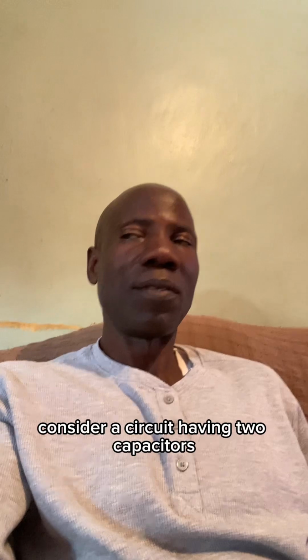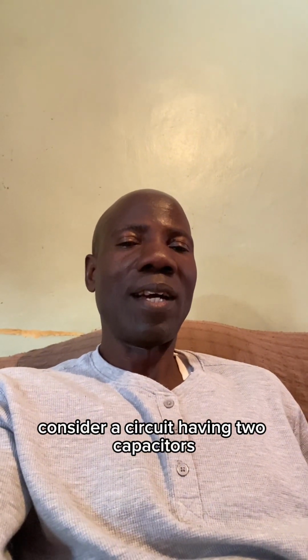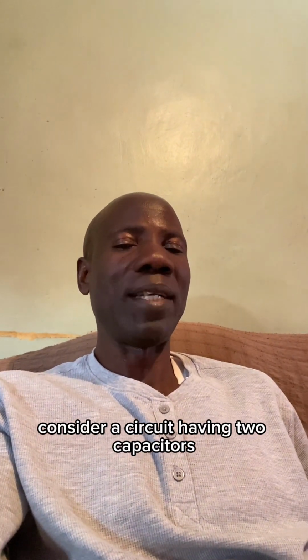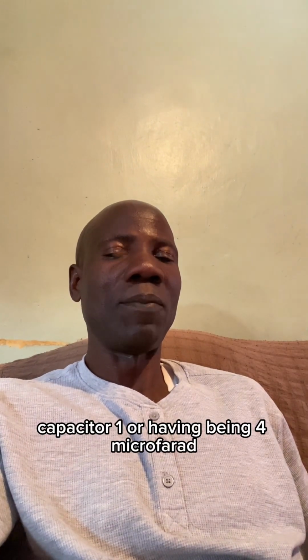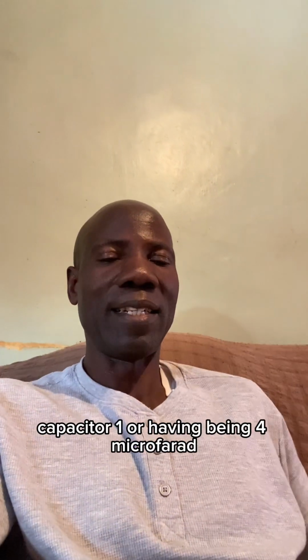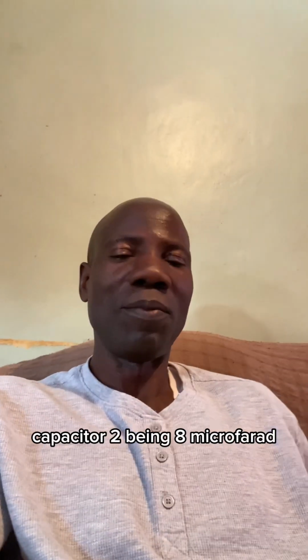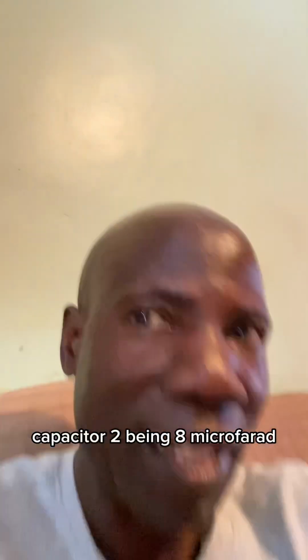Now, for example, consider a circuit having two capacitors. Capacitor 1 being 4 microfarad, capacitor 2 being 8 microfarad.